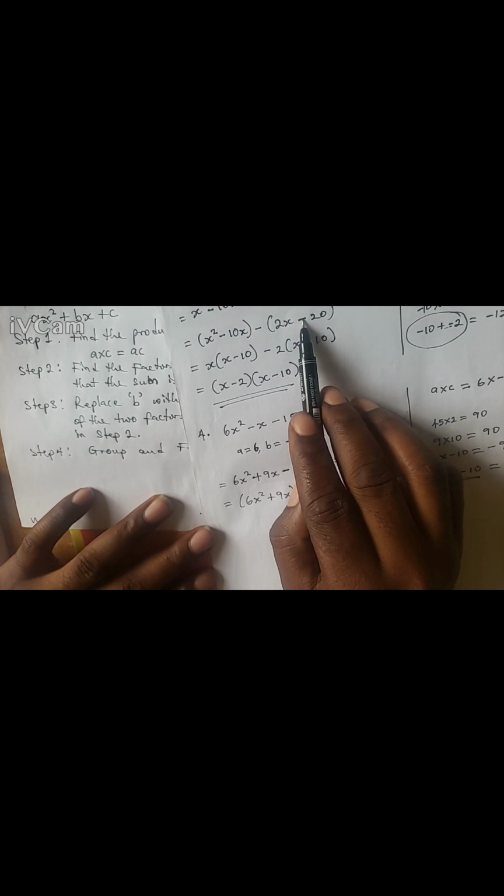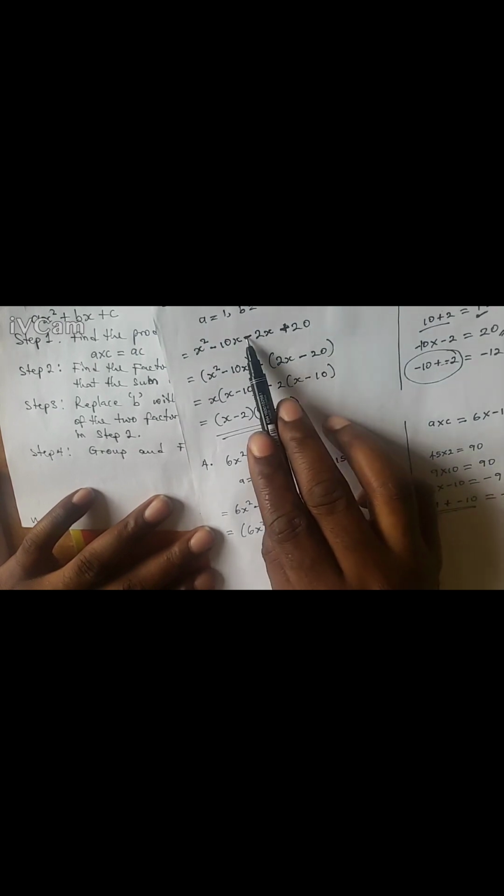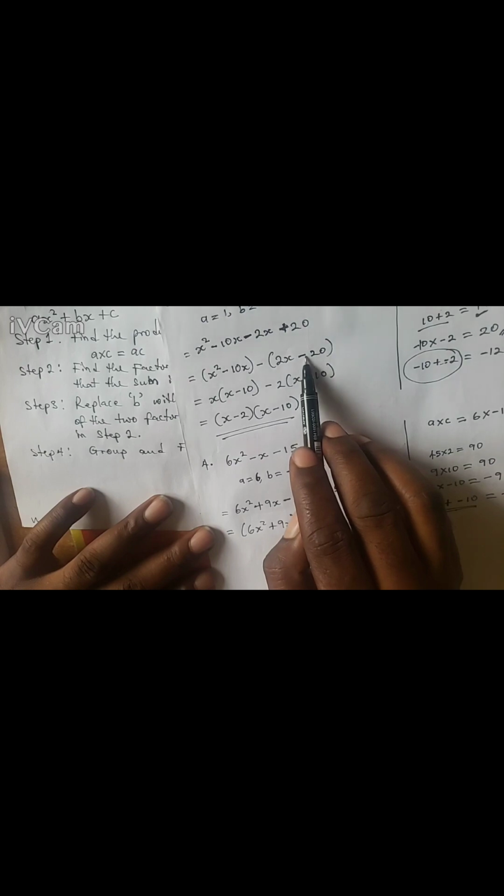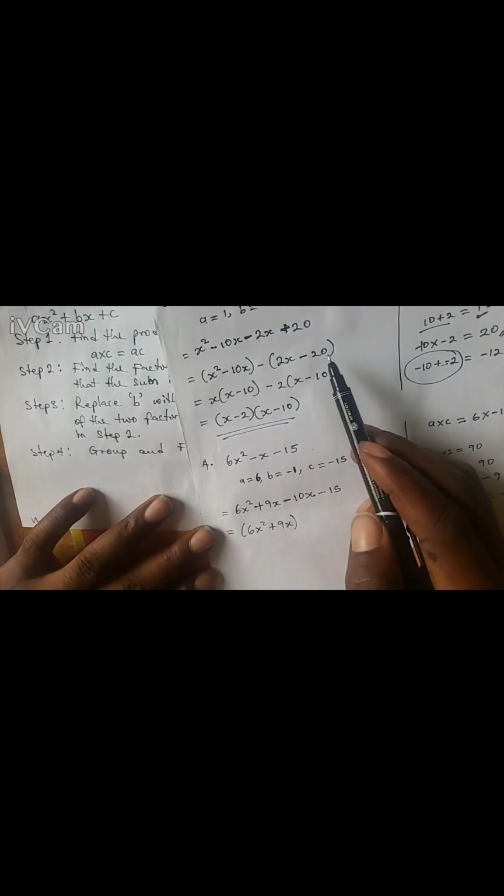Remember, when you have a minus in the middle, the sign of the next term changes inside the bracket. We have said this a lot of times in factorization of algebraic expressions, and we are also seeing it here in factorization of quadratic expressions.